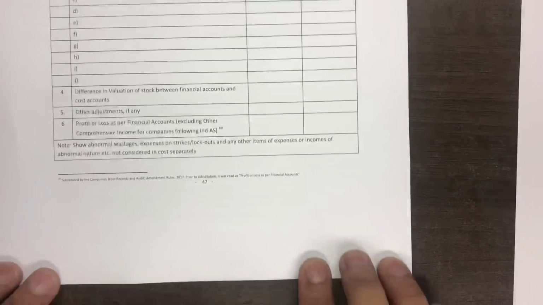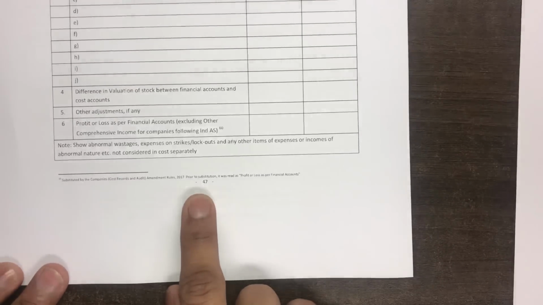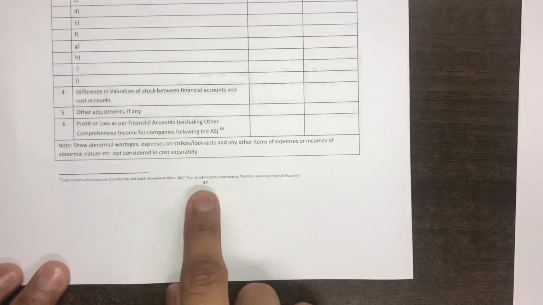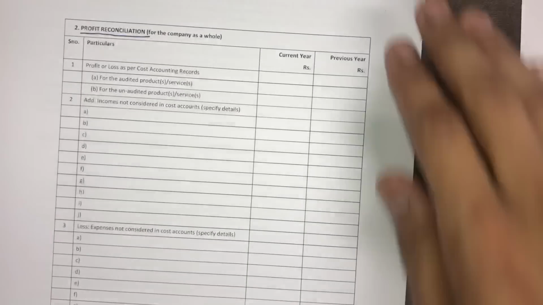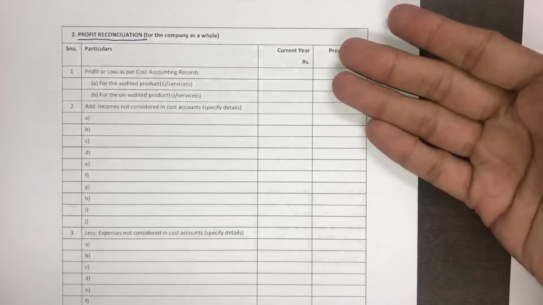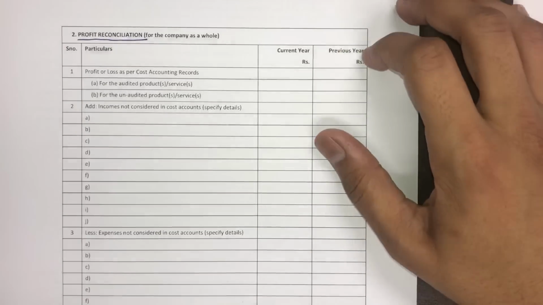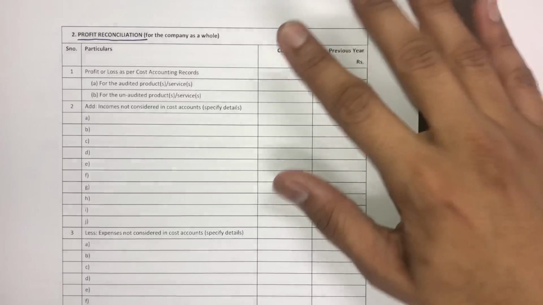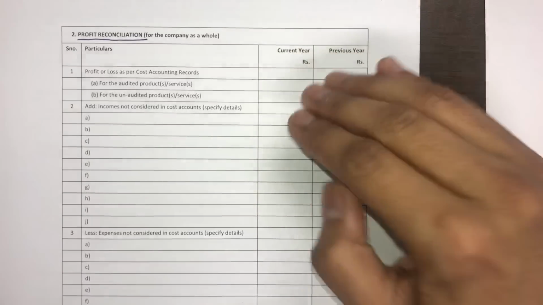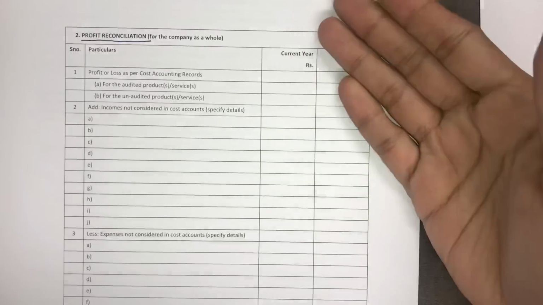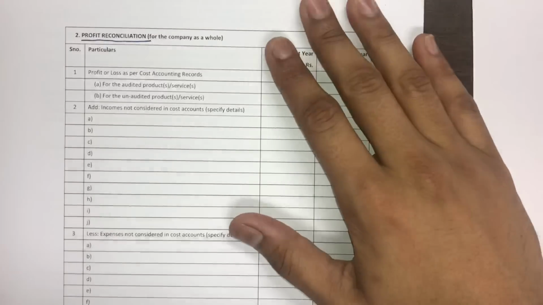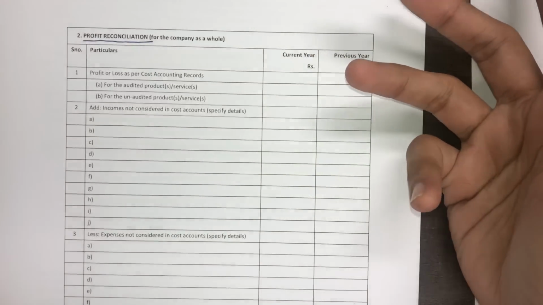This annexure is given in your book at page number 47. You can refer to page number 47 and you will get the format of this annexure. How is this annexure prepared? The very first question which arises is, sir, should we start off with the costing profit or the financial profit or either of them?